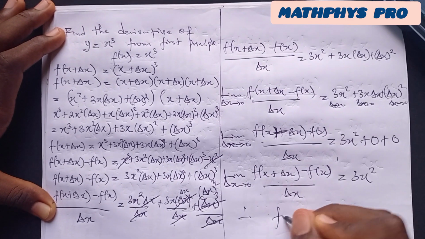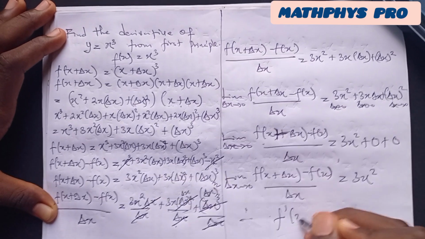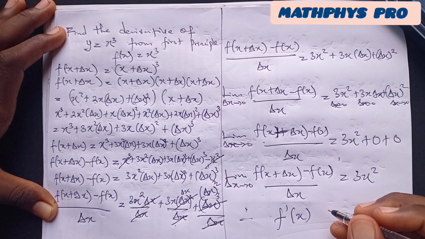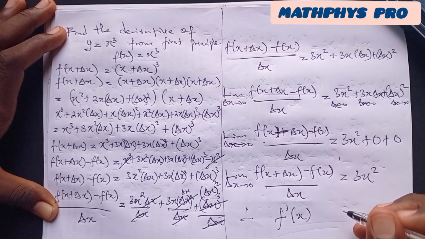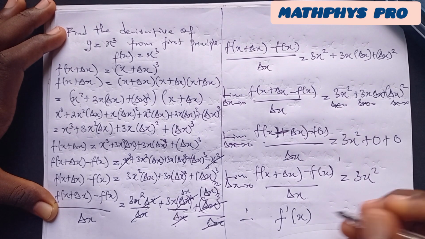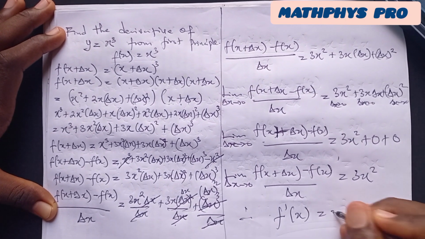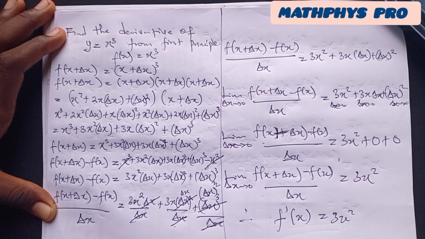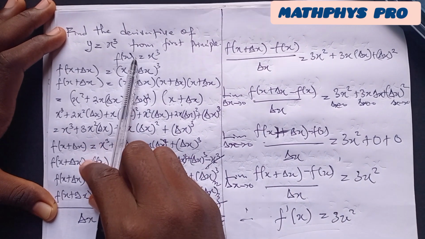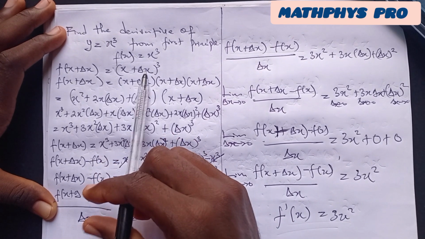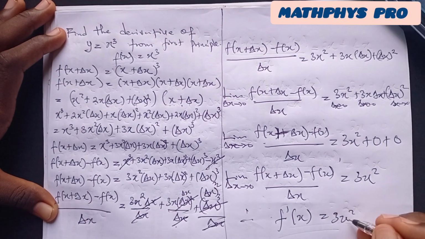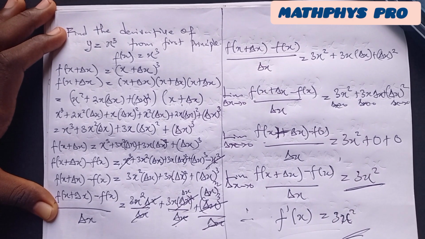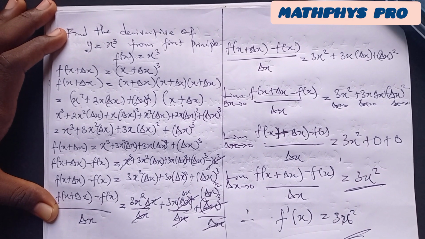Therefore f prime, which is the derivative of f of x, is equal to 3x squared. We can say that the derivative of f of x equal to x cubed is equal to 3x squared. So this is the answer. This is how to find derivative from first principle.